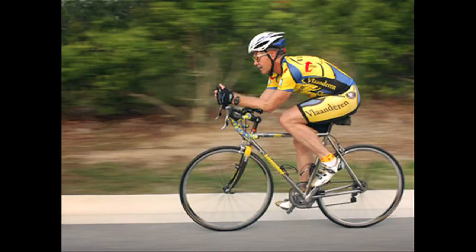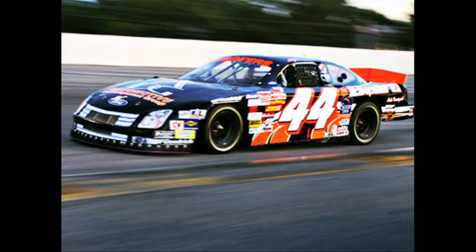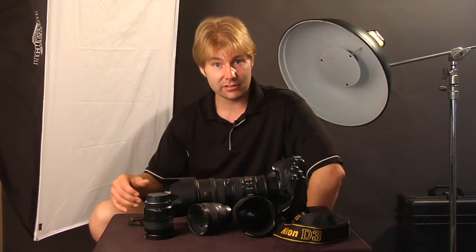Now if you get into shooting races, like cars driving or horses or whatever race kind of situation you're in, and things are moving very, very fast, the shutter speed again is going to play the biggest role in that, and that's going to be 1/1000 all the way up to 1/8000. Sometimes you need to max out your camera.